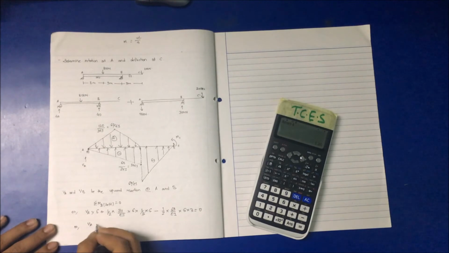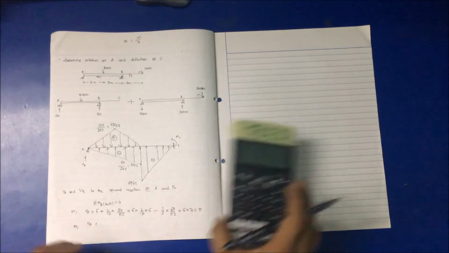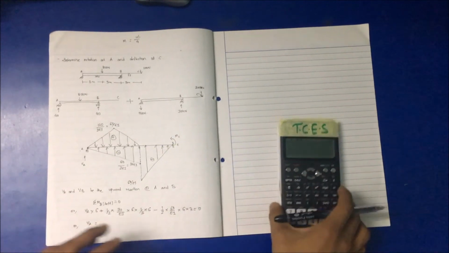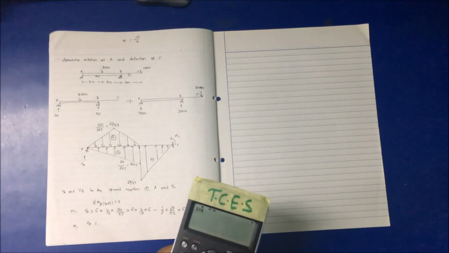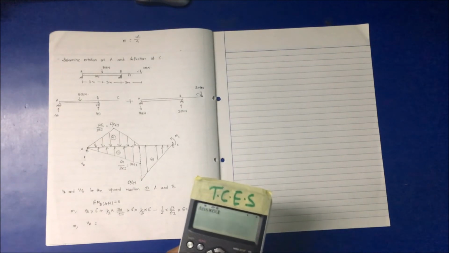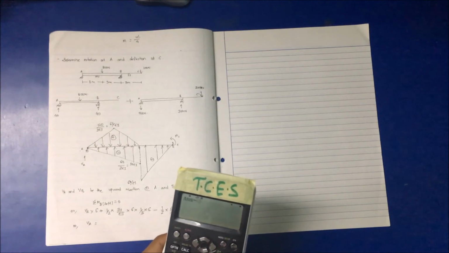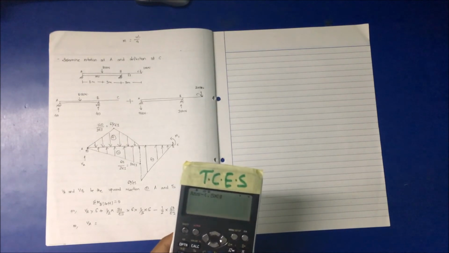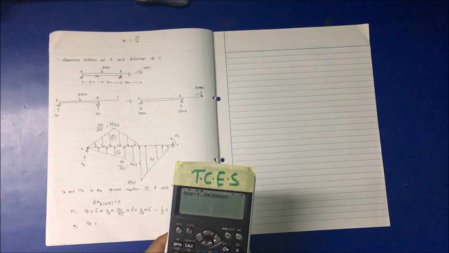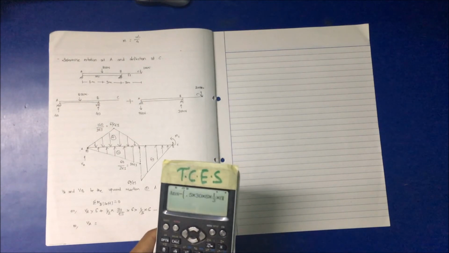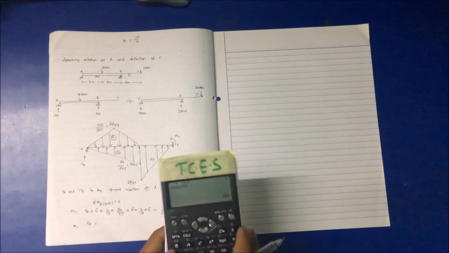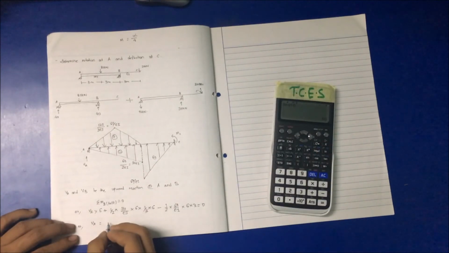We will get VA equal to 60 into 6 into 3 minus 0.5 into 30 into 6, so VA is equal to 60 by EI.